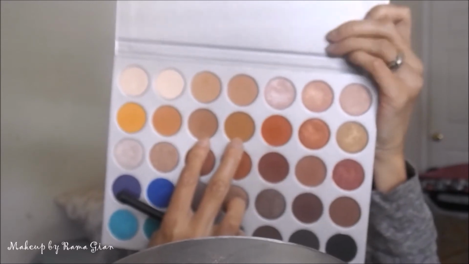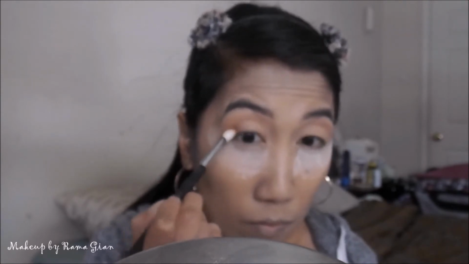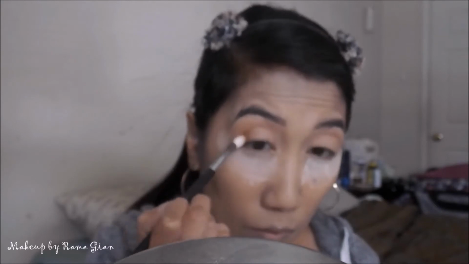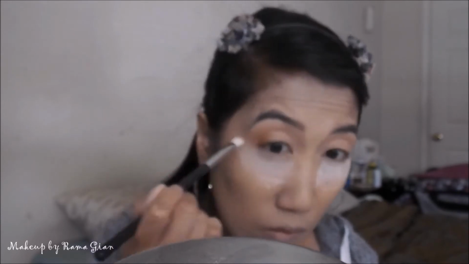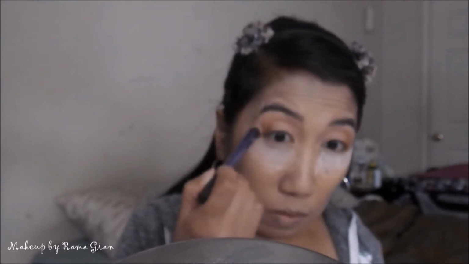For my outer V, I'm taking these two shades, Puder and Pookie, and I'm just going to pack that on the outer V of my eye using this Morphe M433 brush. I'm going to pack that on the outer corner of my eye, starting from the lower lashes, or right on the lash line, and then bringing that slowly to the crease area, but I'm not bringing it up too high, if that makes sense. Again, I'm just going to pack on this color until I get the intensity that I want. And I'm just going to buff everything out using that same crease brush we used earlier.